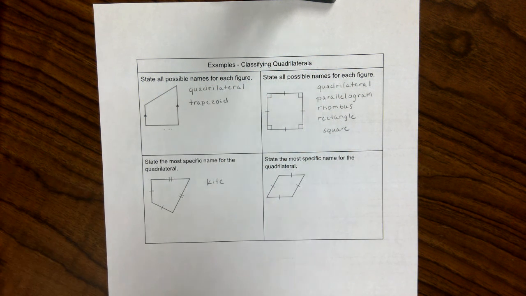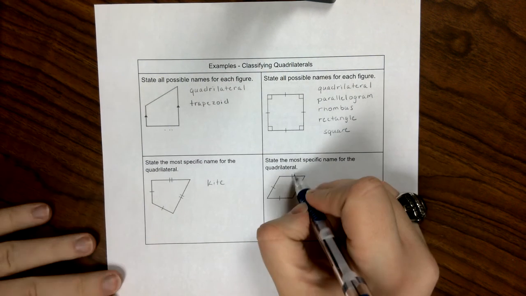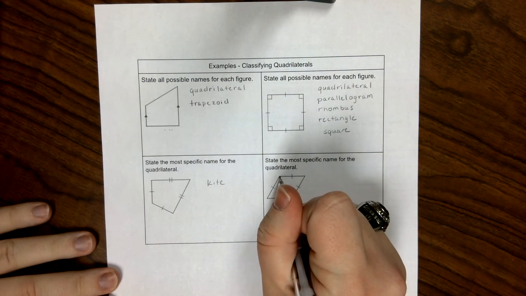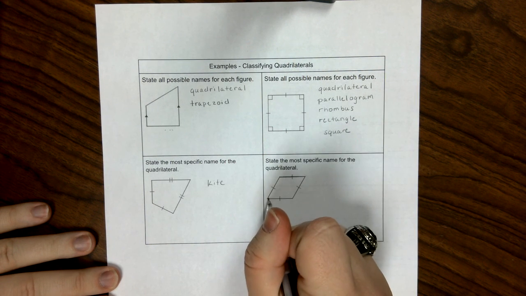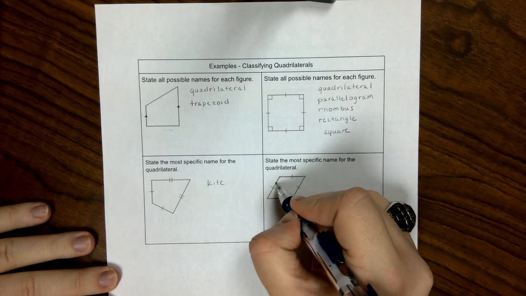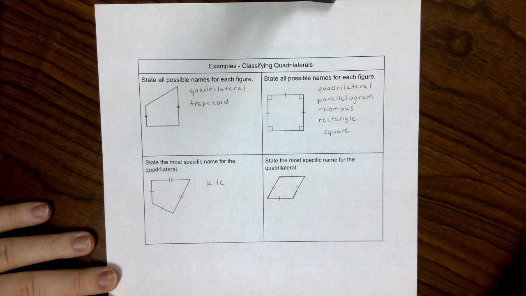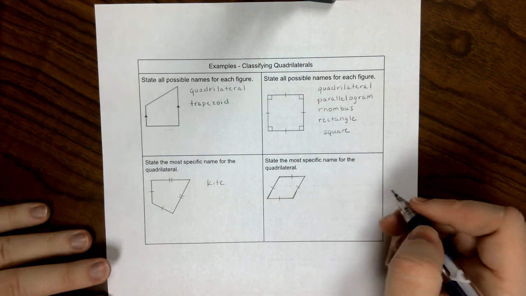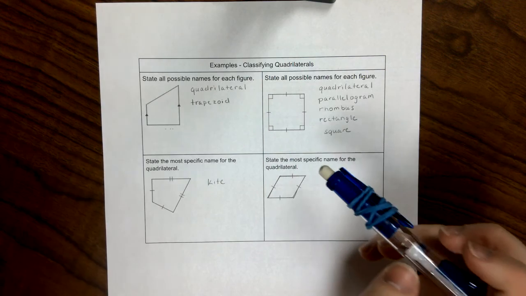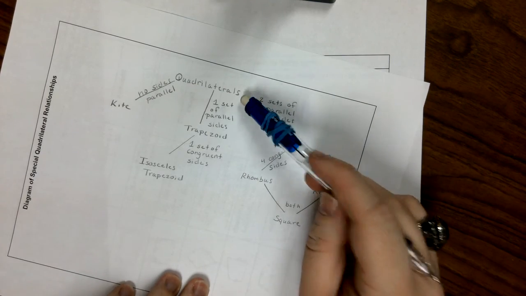Okay, look at the last one. We know it's a quad because it has 4 sides. We know it's a parallelogram because the opposite sides are parallel, so this side and this side are parallel, and then this side and this side are also parallel. So we know it's a parallelogram. So we went from here to here.